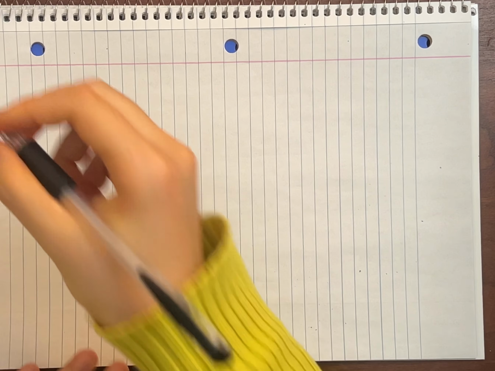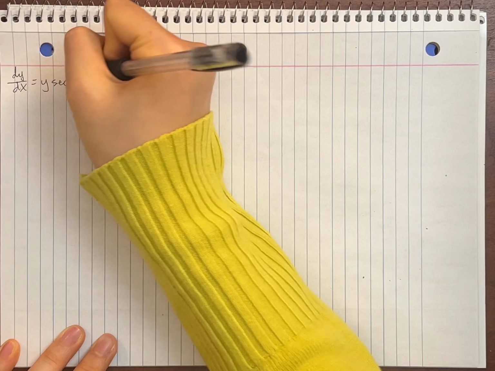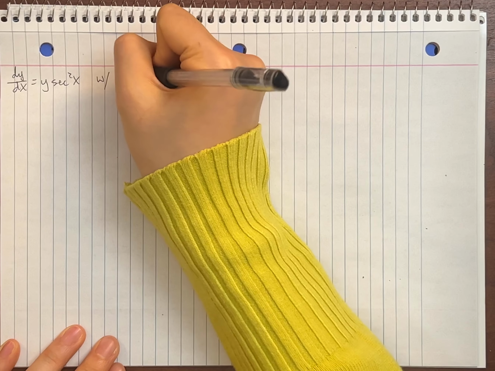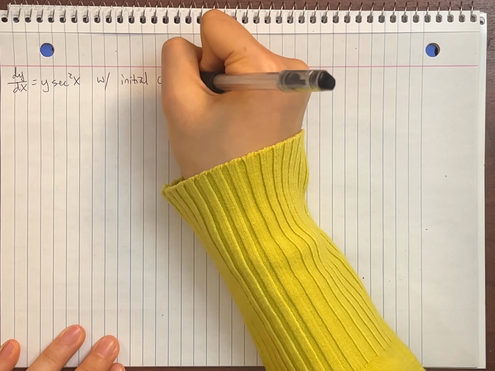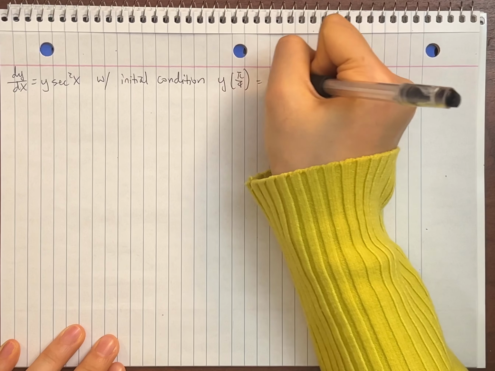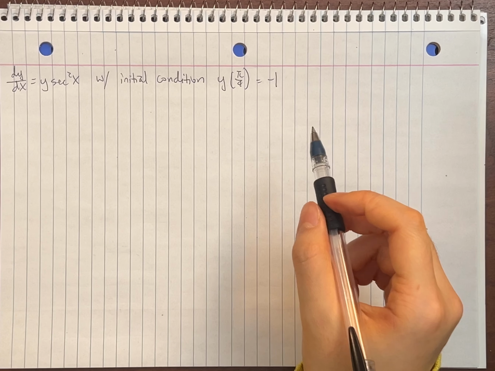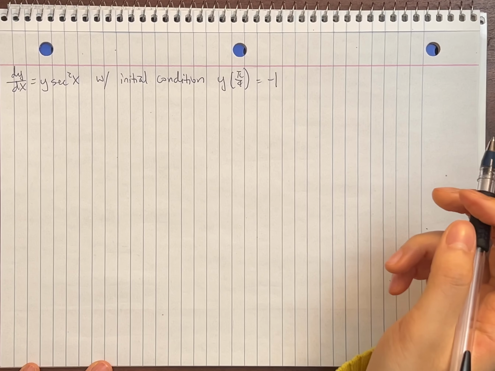So, for this question, we're asked to find the solution of the differential equation dy/dx is equal to y secant squared x, with initial condition y of pi over 4 is equal to -1. Okay, so what is the solution given the initial condition?